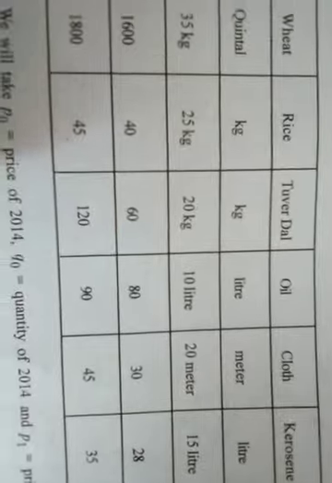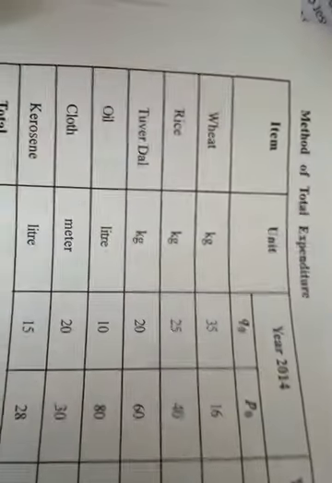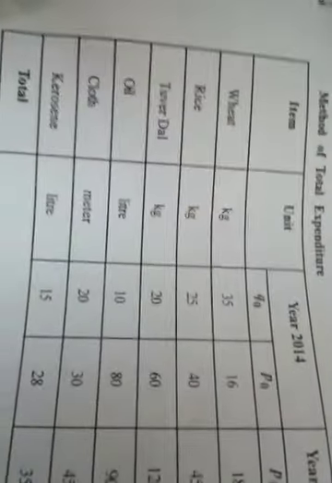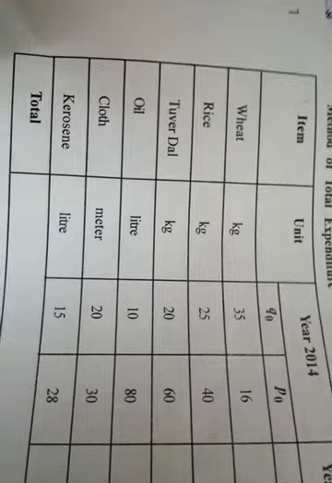Now we proceed to the answer. Under this total expenditure method, we need Q0, P0 and P1. Q0 is given, and the quantity is 35. P0 is 16.